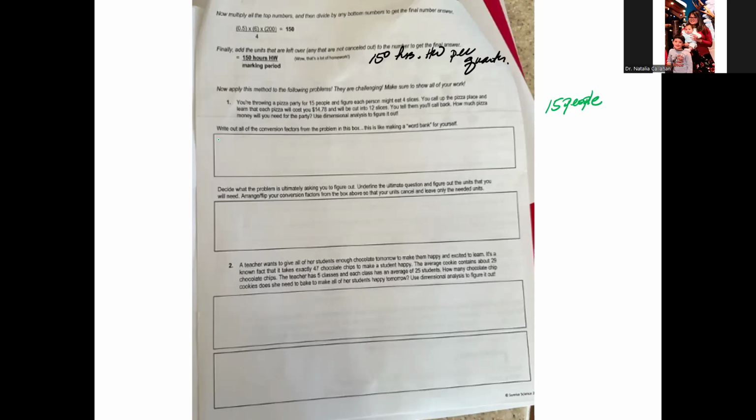Okay, so let's start off with this one. 15 people is what you have, right? 1 person eats how many slices? 4 slices. So write that down. Actually, we'll do 1 person for 4 slices because you're gonna have to use it like this. 15 people, 1 person, 4 slices.